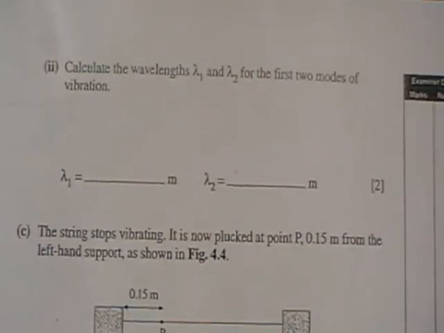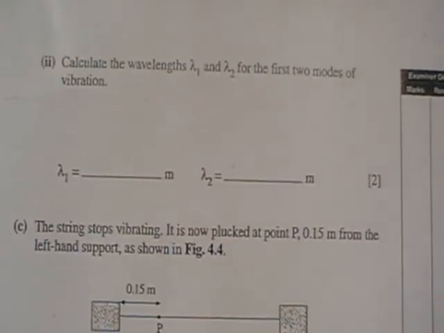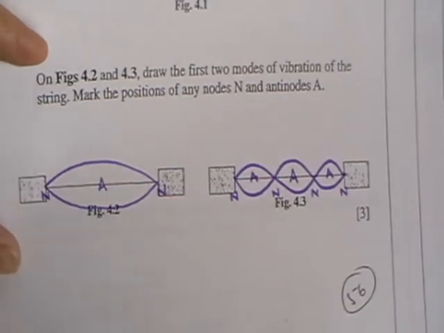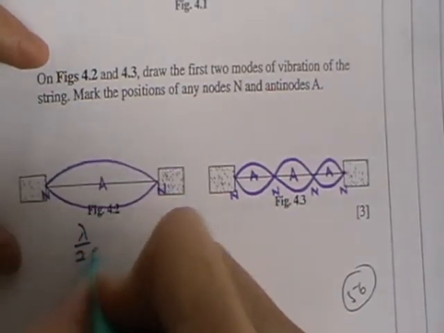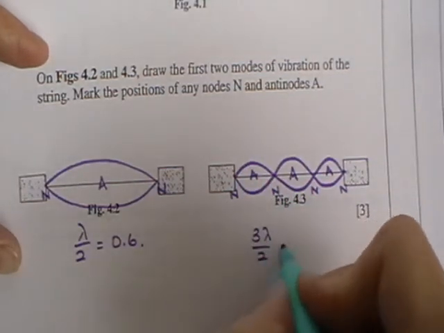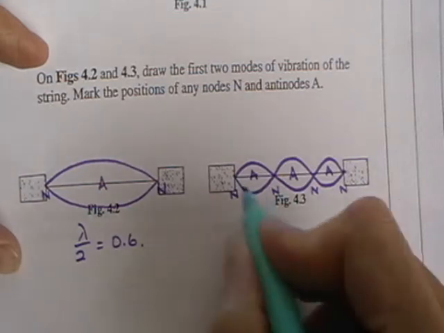Part 2, calculate the wavelengths lambda 1 and lambda 2 for the first 2 modes of vibration. So if we look back here, you can see that you have got half a wavelength, and that's equal to 0.6 meters. And here you've got 1.5 wavelengths, and that's equal to 0.6 meters, that distance.